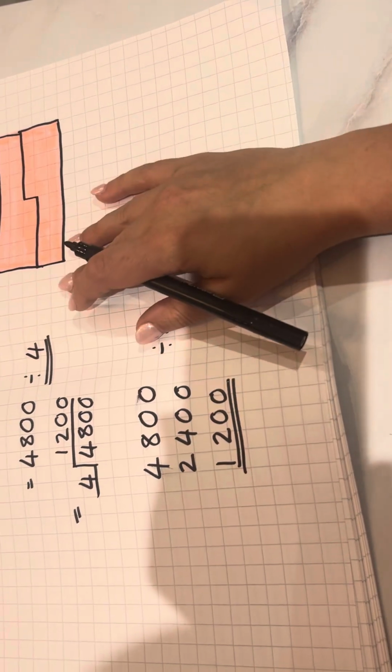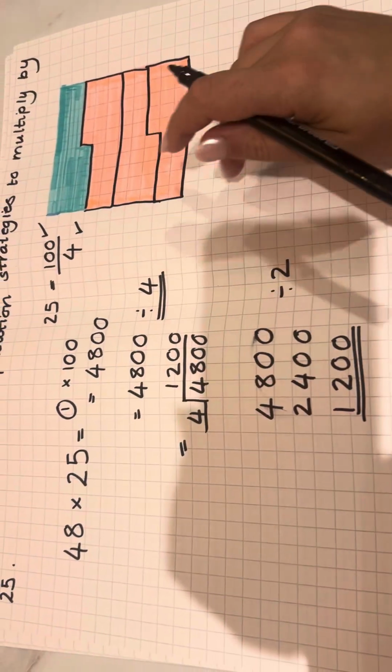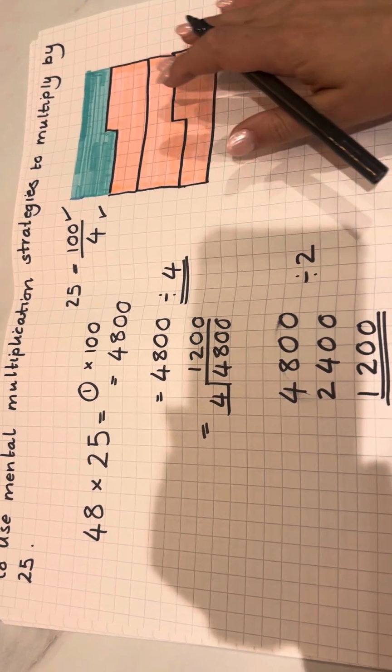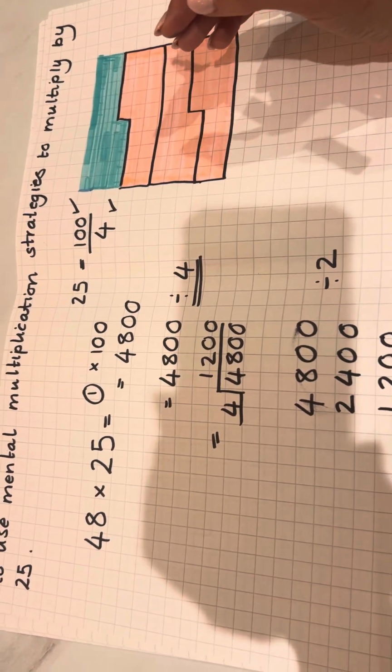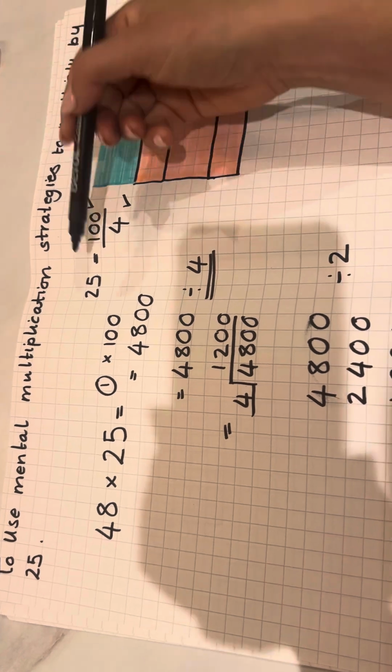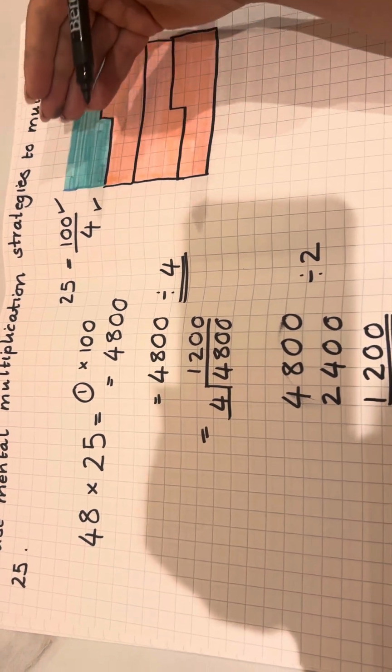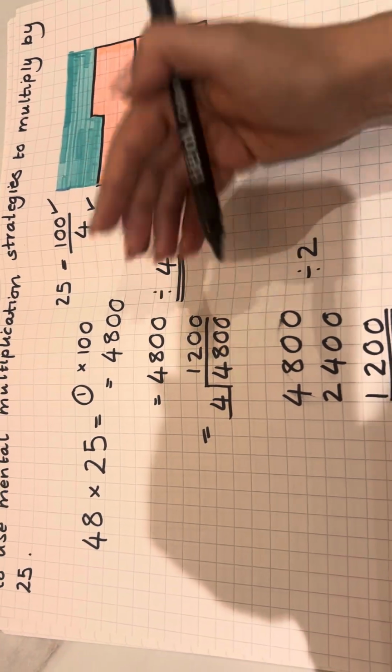So that's one method. They're not always as simple and as straightforward as that, but it's this part here. It's getting the children to understand actually that 25 goes into 100 4 times. And that's why we're dividing by 4.